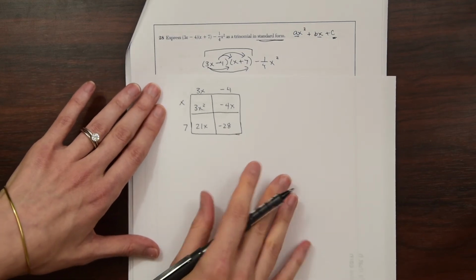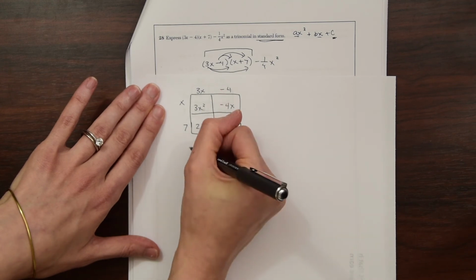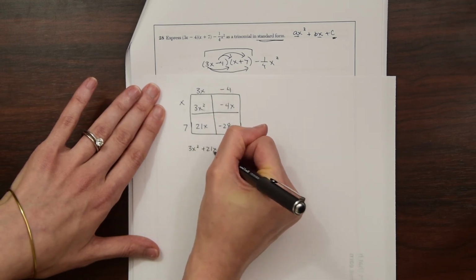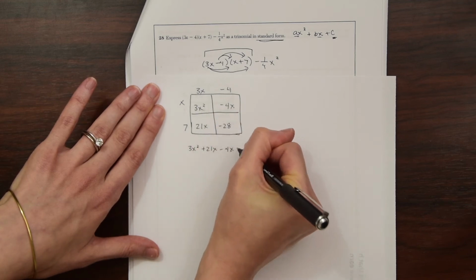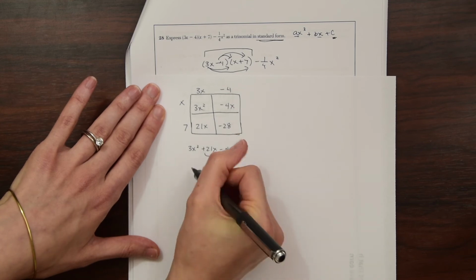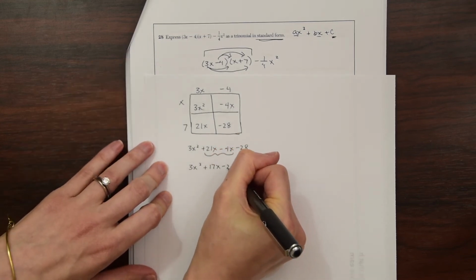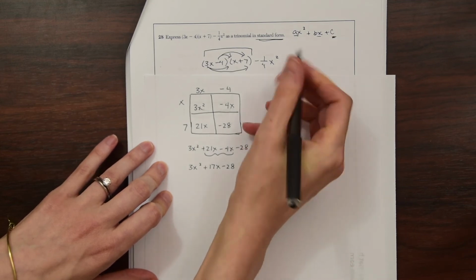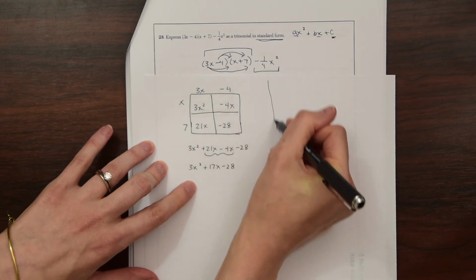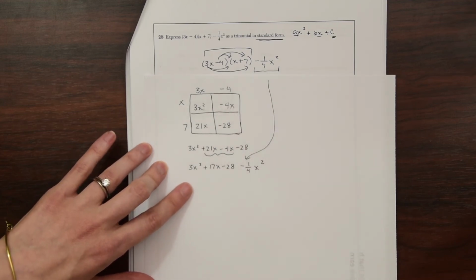Now let's put this back into an equation. This is our solution right here. So we have 3x squared plus 21x minus 4x minus 28. Notice we can combine like terms here, so we get 3x squared plus 17x minus 28. And don't forget we haven't used this one yet, so we want to bring it down too: minus 1/4 x squared.